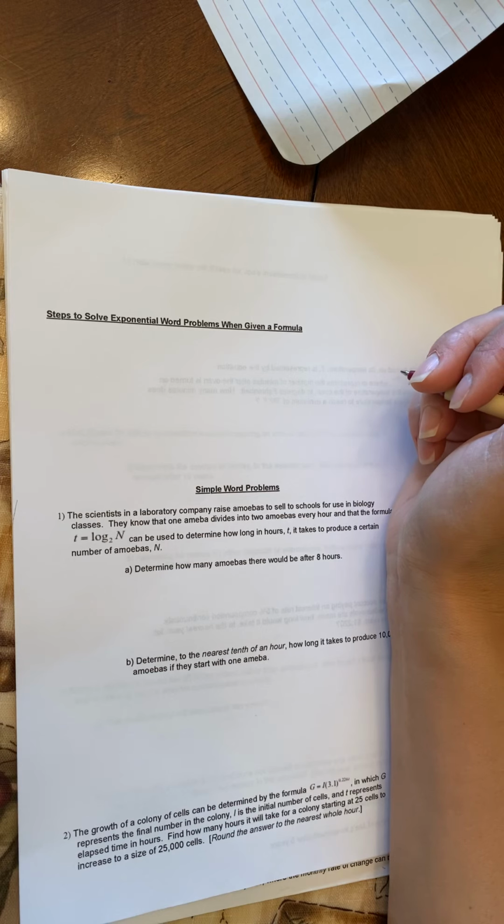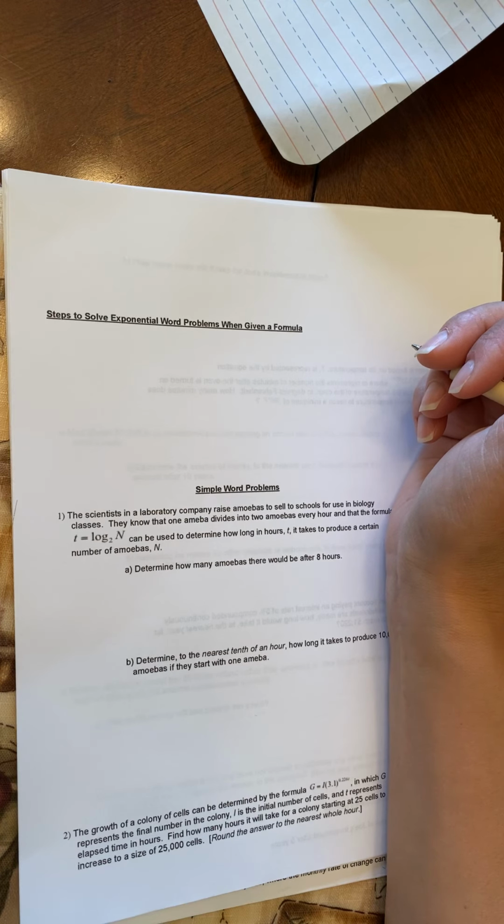So I decided for Unit 12, we already did days 1 and 2. I decided to skip day 3, and we're gonna move on to day 4. So we're gonna start looking at log word problems.